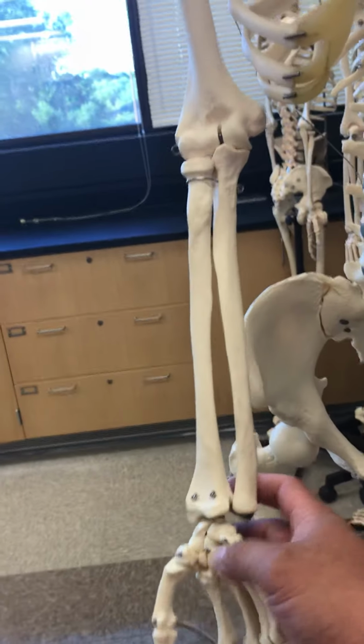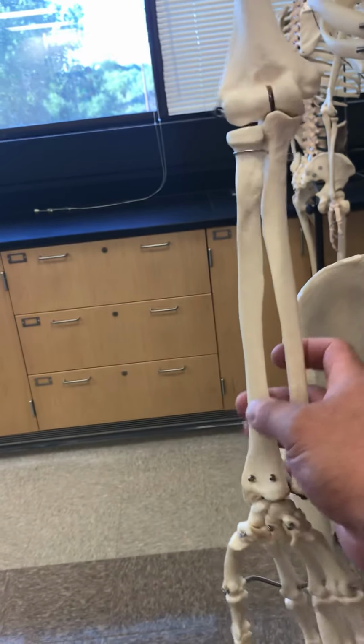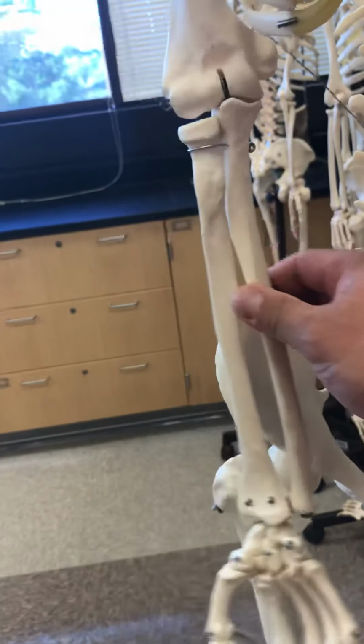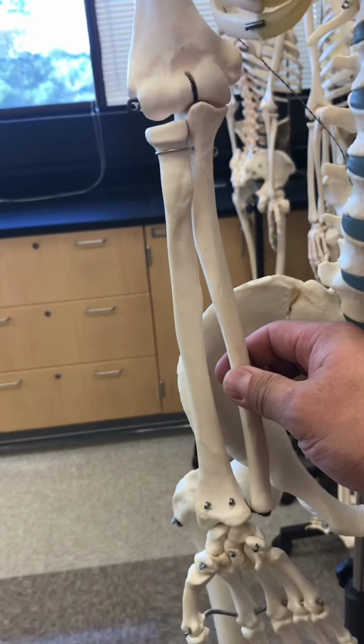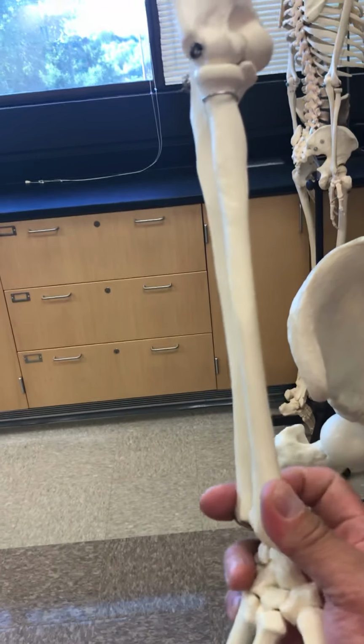The reason why we have it in a supinated fashion is because when the palms are up, the radius, this bone right here, and the ulna, this bone right here, are going to lay side to side. If our palms are down, we say it's in a pronated way.